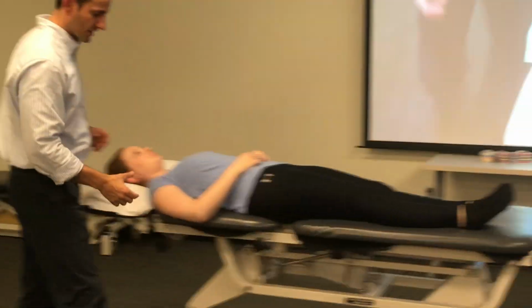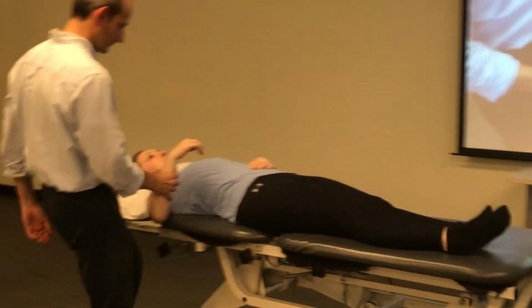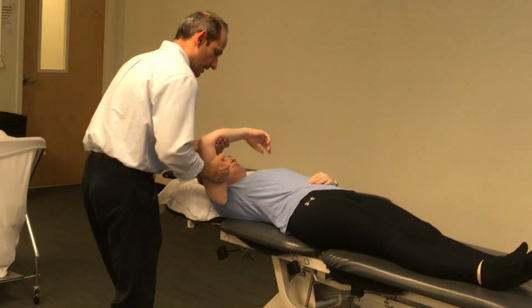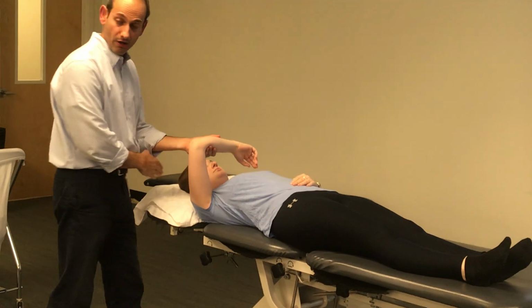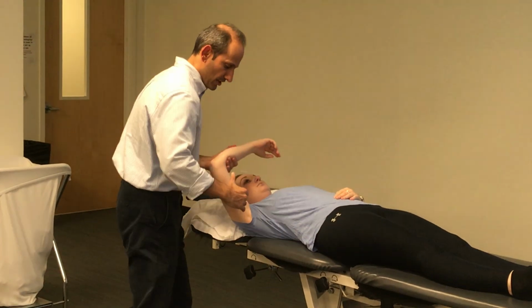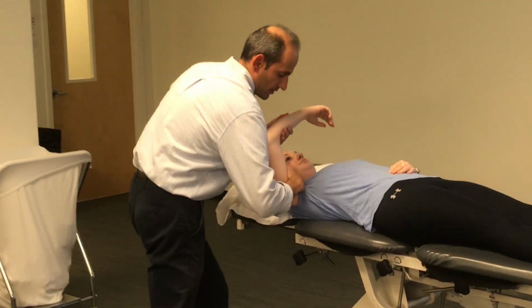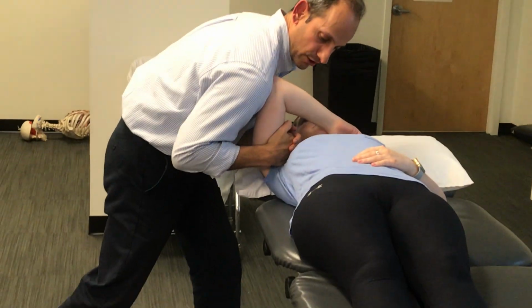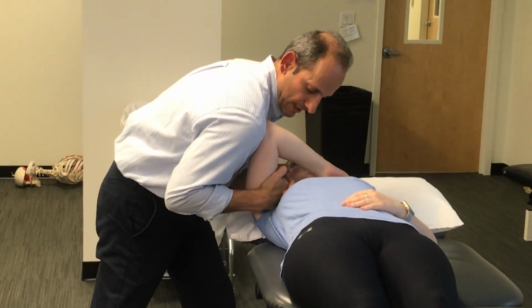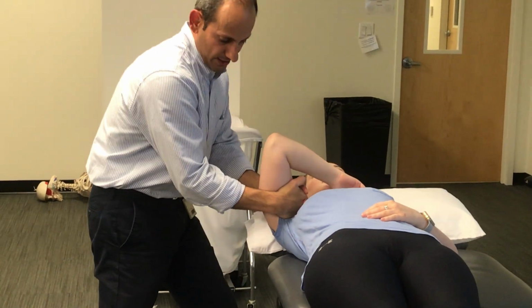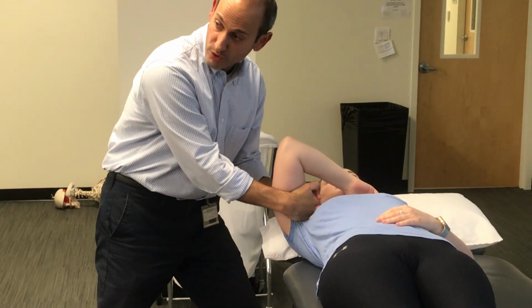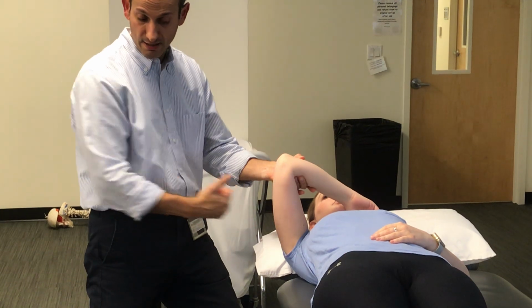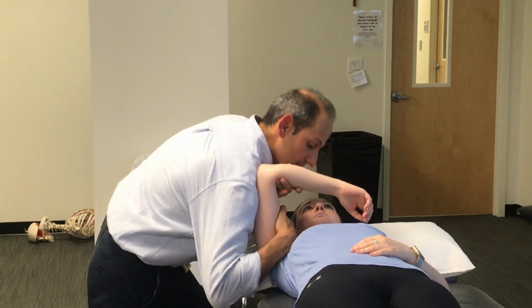So what that looks like is you want to stand near the head side. You're going to use your shoulder to kind of create a counter force, and you're basically doing a distractive force at the GH joint. So you're kind of pulling the shoulder this way.